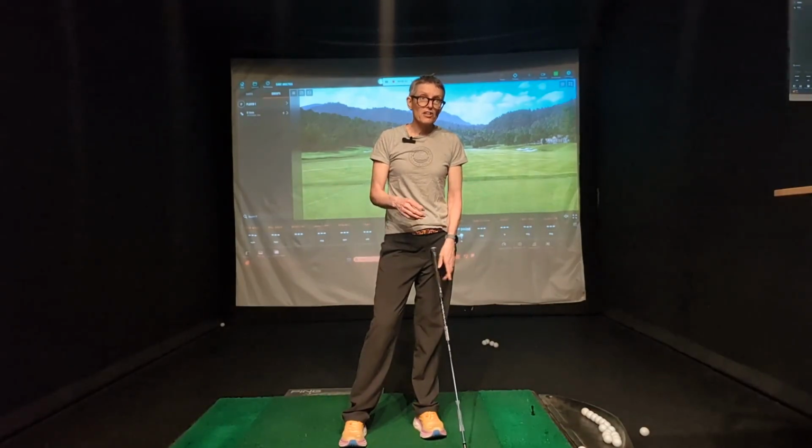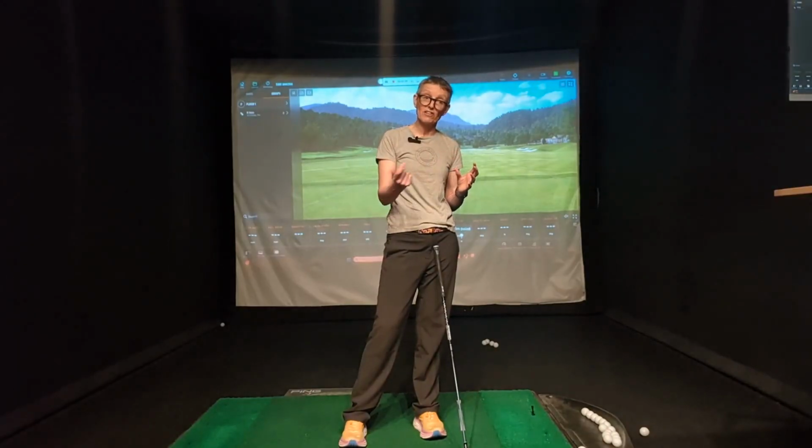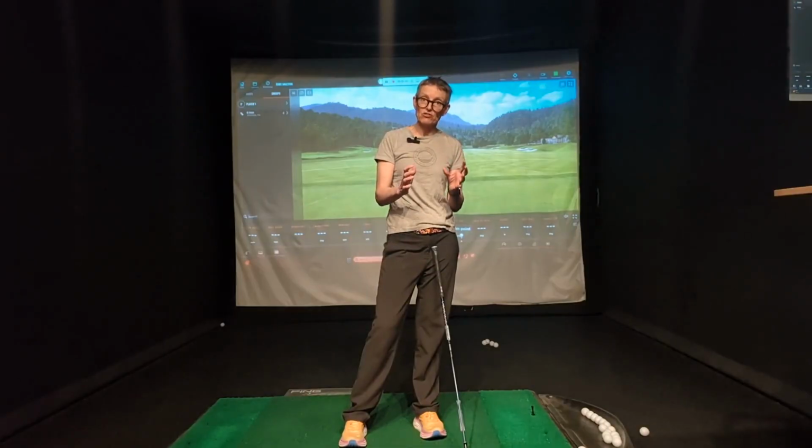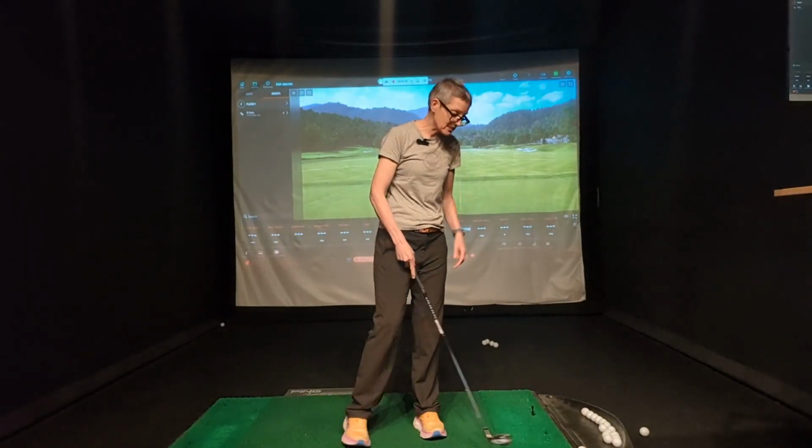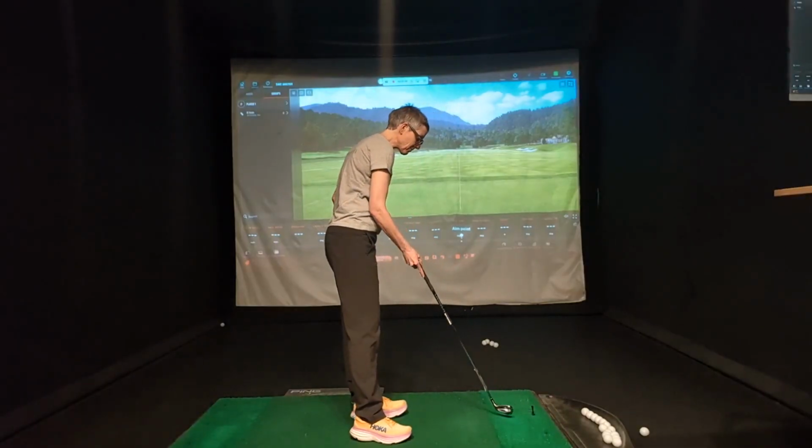And that is the new conventional wisdom, as opposed to the old conventional wisdom, that the path dictates the direction the ball starts on and then the club face curves it. We know that that isn't true anymore and that the club face has more influence. So let me just try to demonstrate that a little bit.